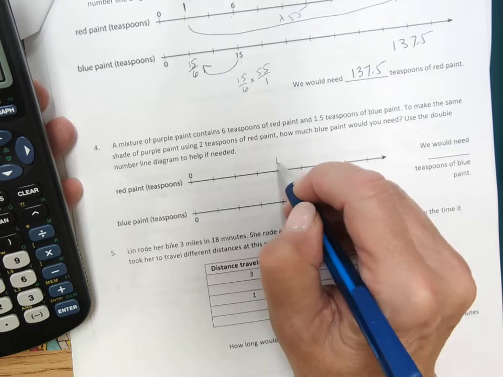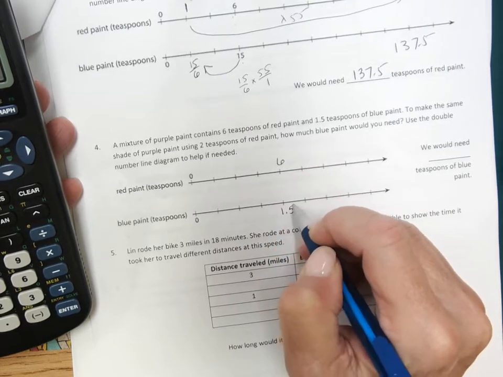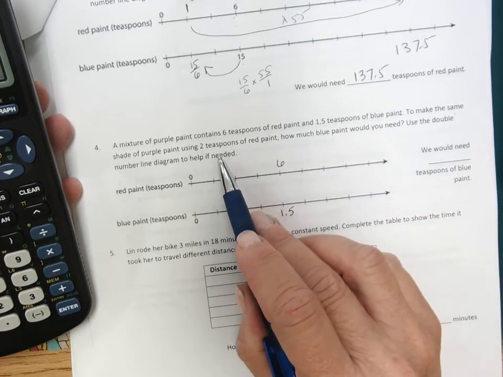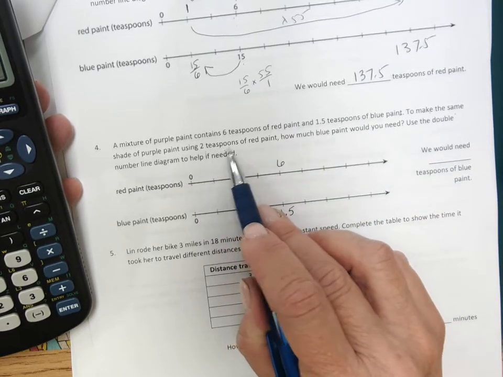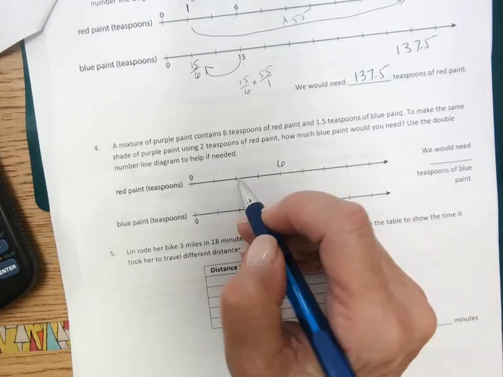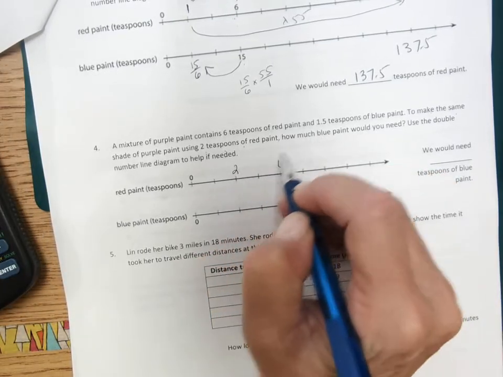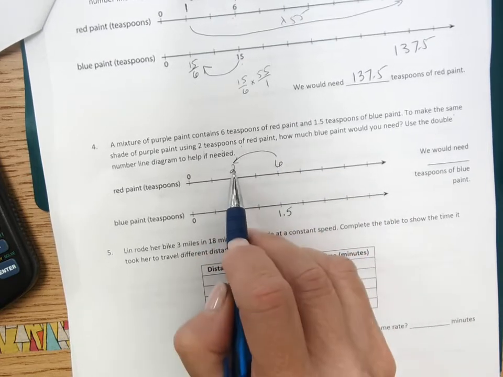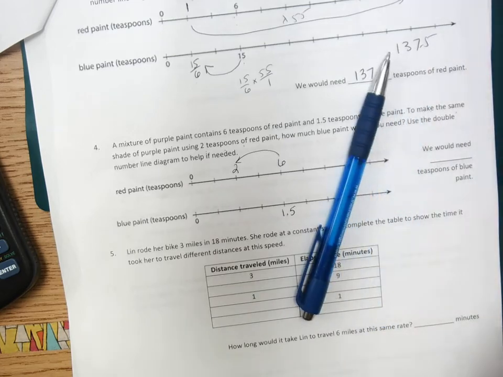So 6 teaspoons of red, 1½ teaspoons of blue. To make the same shade, means it has to be an equal ratio, using 2 teaspoons of red paint, how much would you need? So I'm going to make this be a 2, and then I'm going to go from here to here. So 6 is bigger, 6 divided by 2 gives me 3.